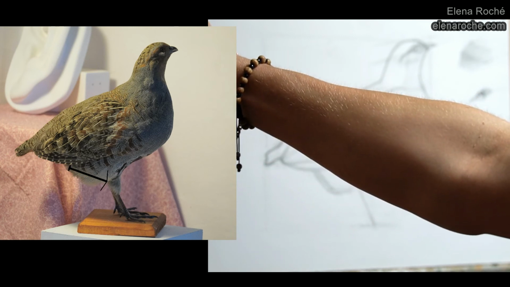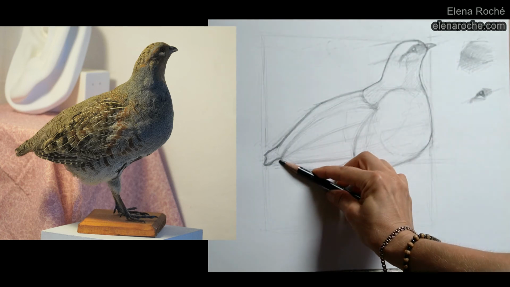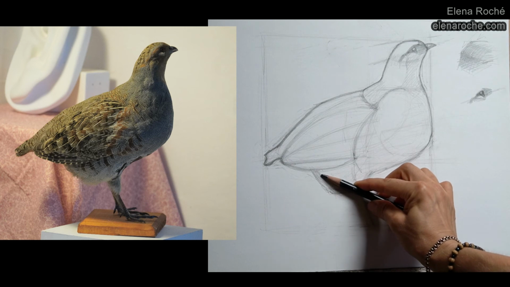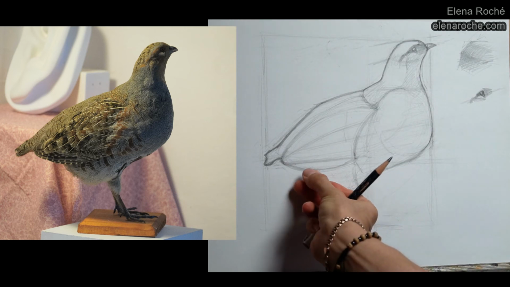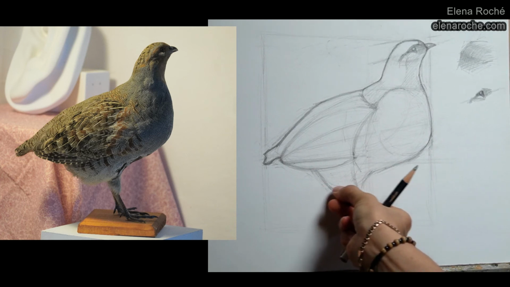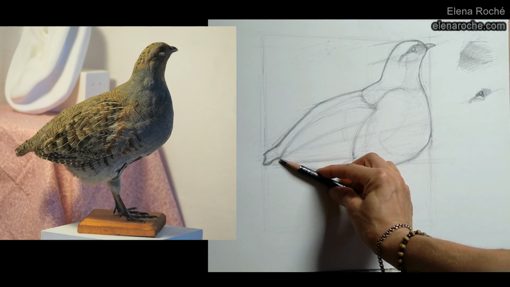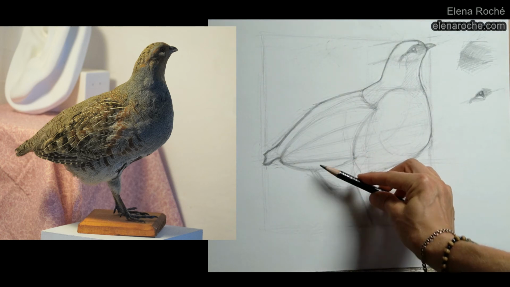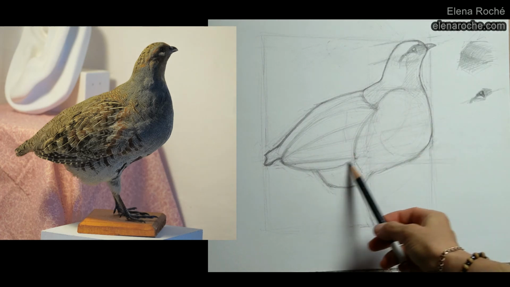Ah, I see. So what is happening is this distance here is more equal to this distance here. So definitely not far back like that, and definitely not this way. You definitely have this a little wider, and then this, yeah, that's about equal. So we have this direction here.